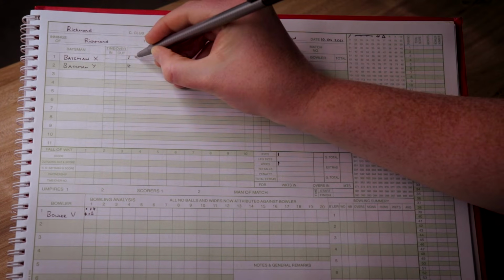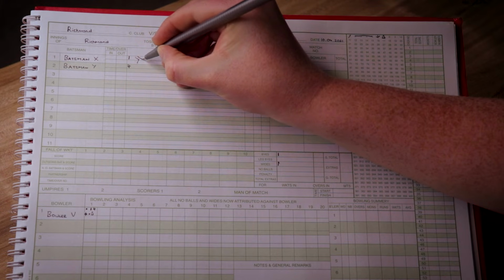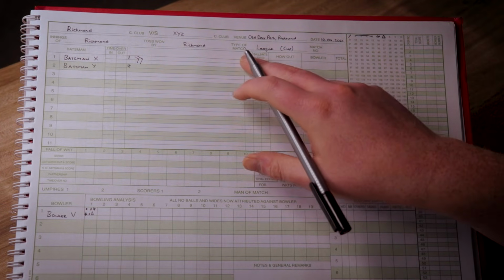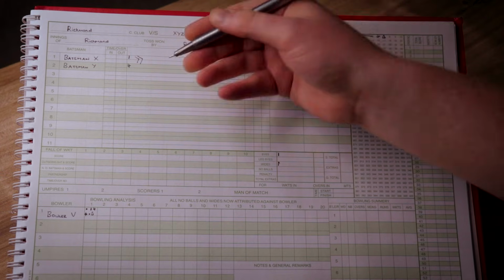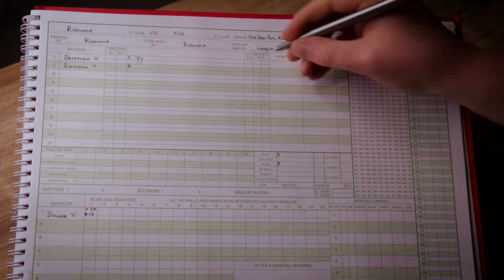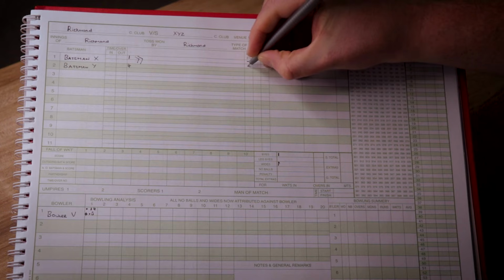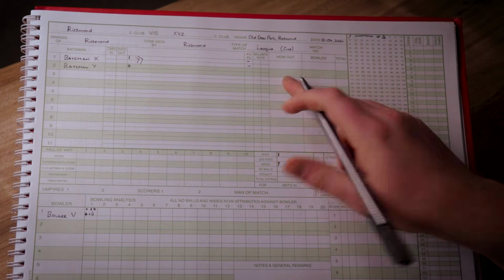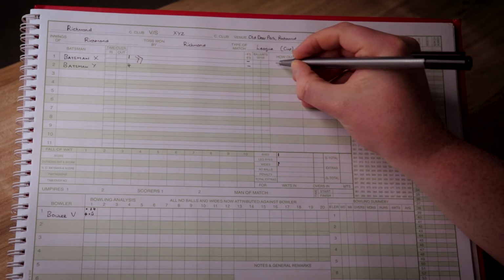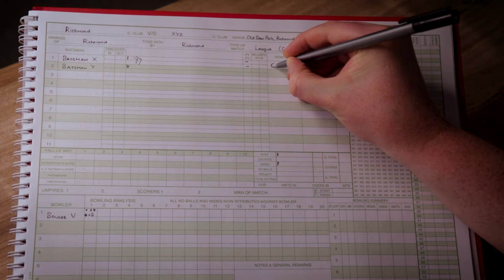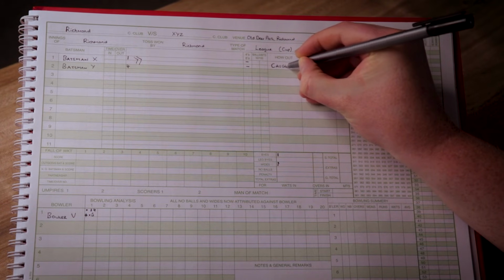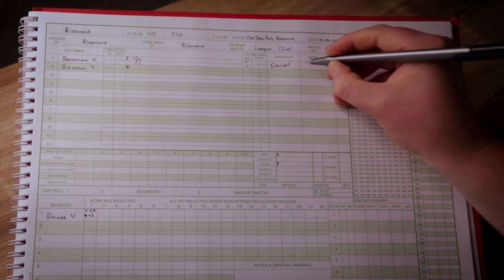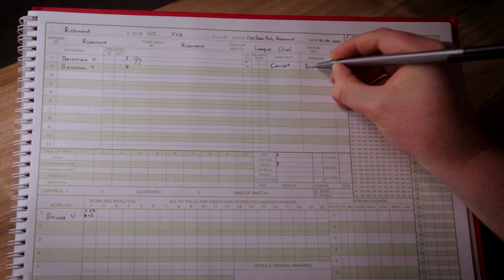I would mark that with 2 chevrons, as I'm doing there. I would then explain, as it does here, how many 4s and 6s that batsman had scored. So in this instance, batsman X had just scored the 1 run, so I would mark that they scored no 4s and 6s. I would then explain how that batsman has been dismissed. So we will say in this instance that that batsman has been caught. So I would write caught in that how out box, and then explain by which bowler that is. So obviously that is bowler V. So I'd write bowler V in there.